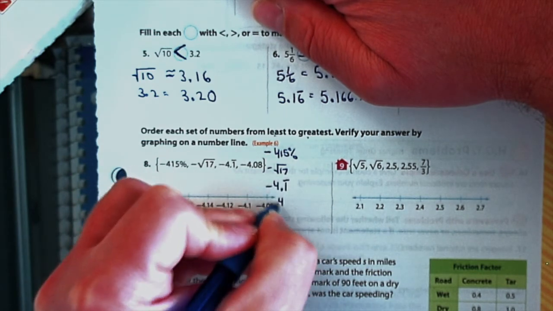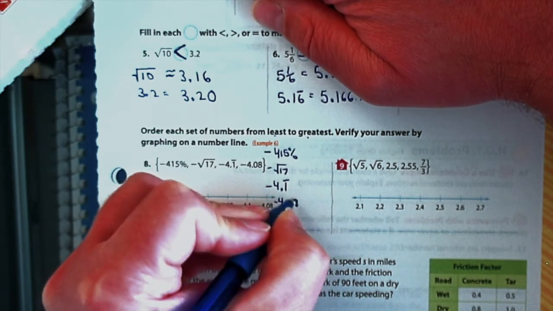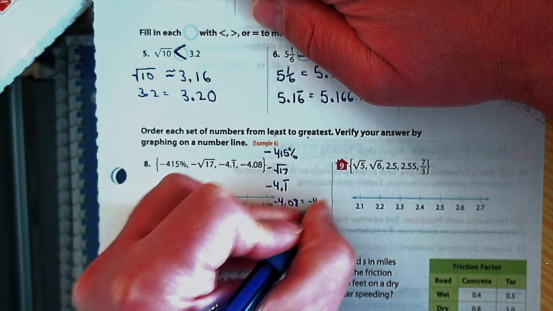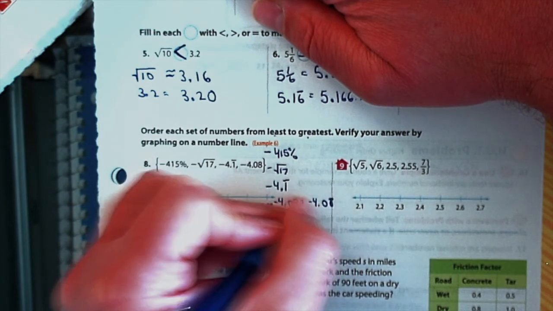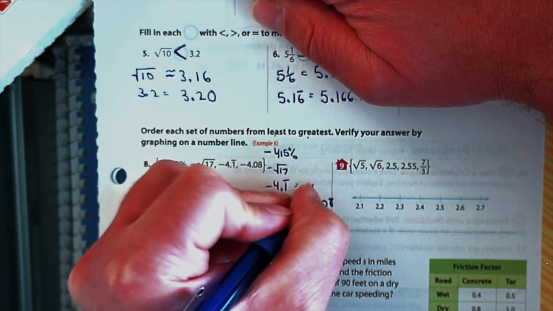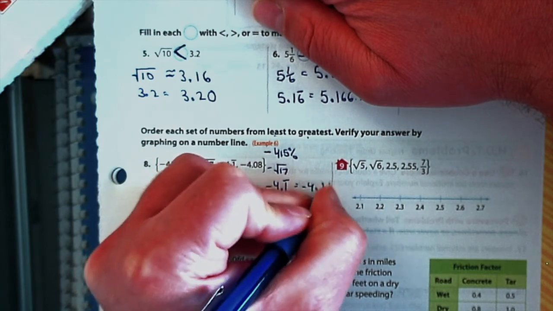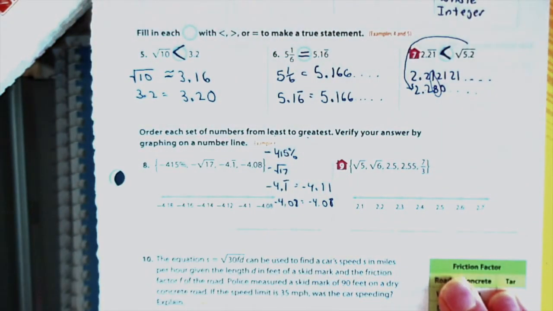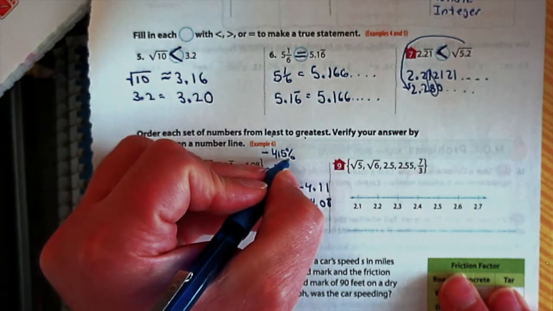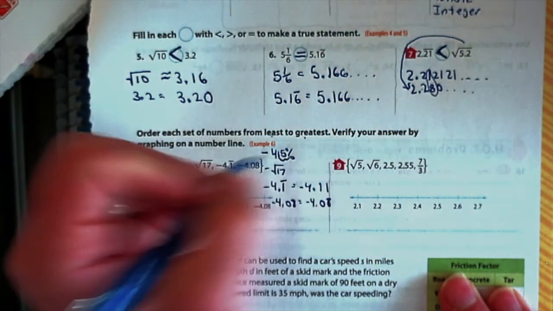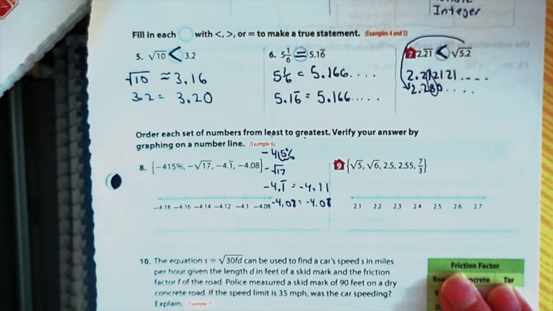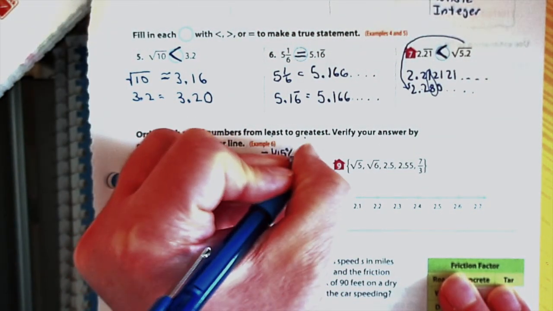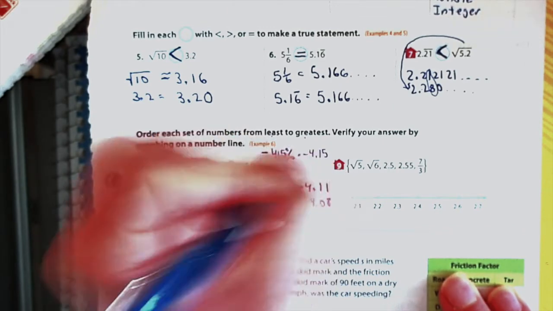And then negative 4.08. Well, the negative 4.08 will go right here. And then that's negative 4.11. I just put that extra 1 because I want to go maybe 2 places after the decimal. Here, I just move that decimal 2 places because when we change a percent to a decimal, we move it 2 places. So that's negative 4.15.